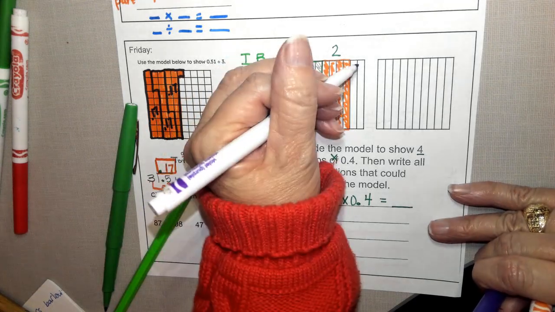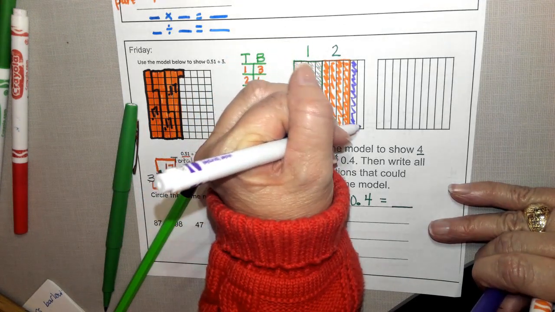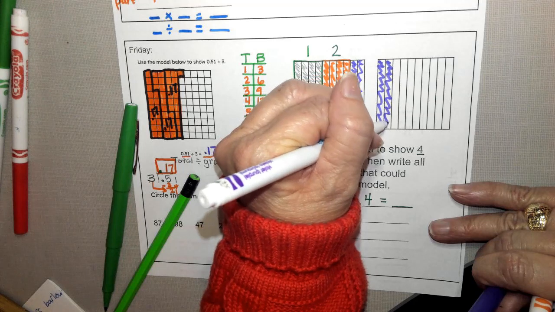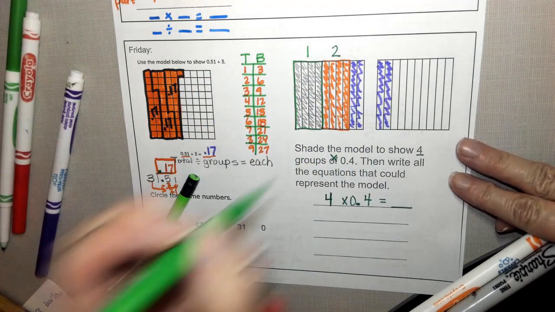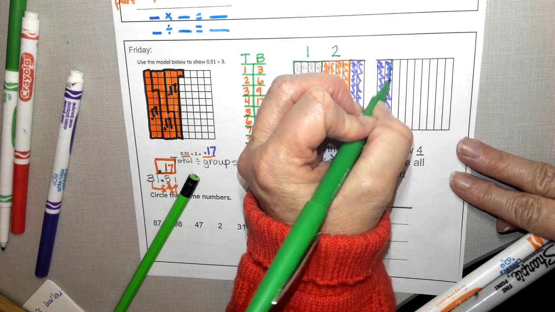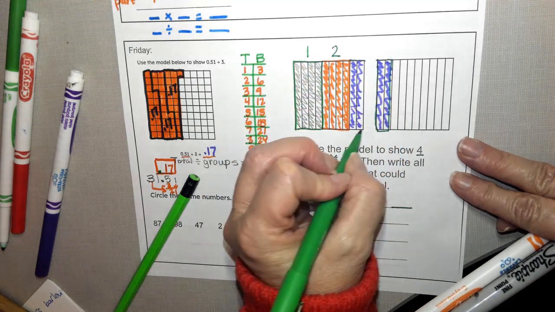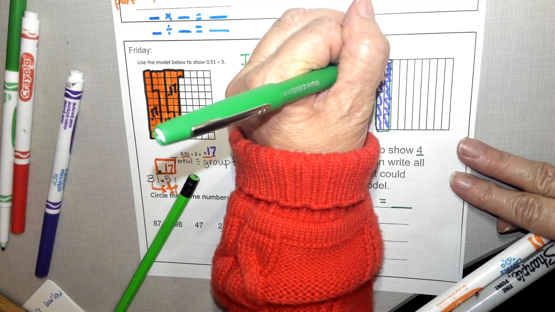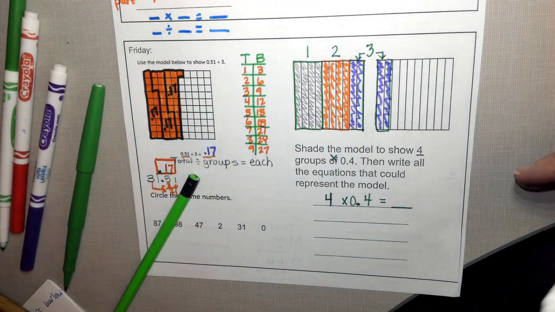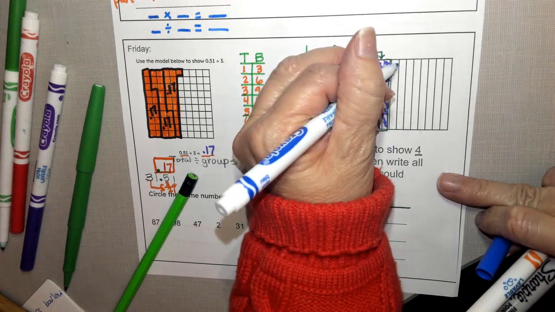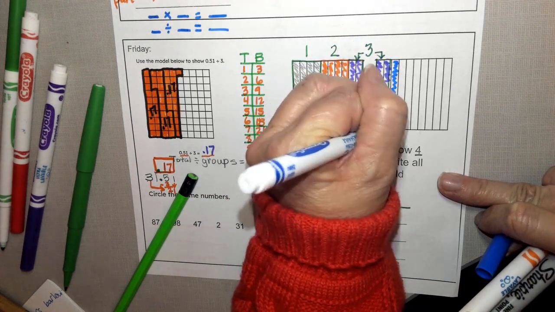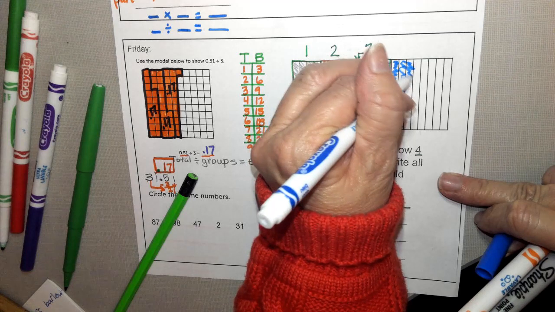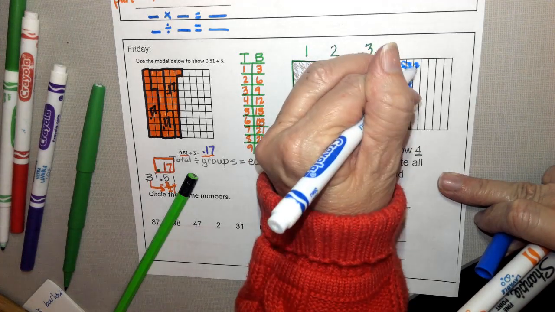I need another group of 4/10, so 1, 2, 3, and 4. Remember, this is a continual model, so it's overlapping, so this makes group 3. Sorry, did I say group 4? I meant group 3. And then finally we have our last group, which is 1, 2, 3, and 4.